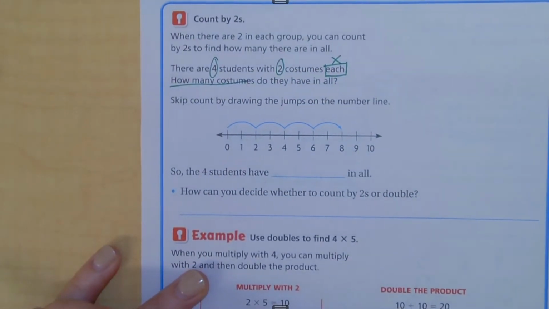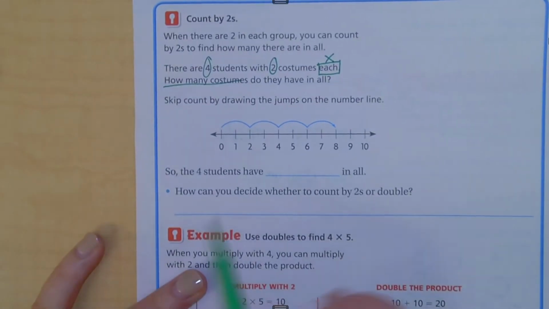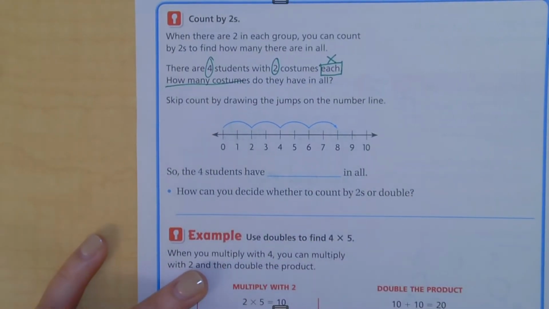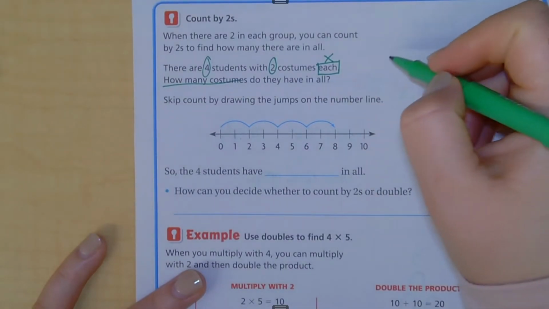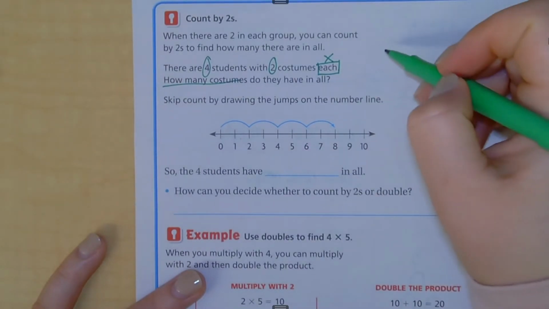Okay, we're going to skip count by drawing the jumps on the number line. So I have a number line that shows me 0 to 10. Now I have 4 students with 2 costumes each. So my groups is 4.